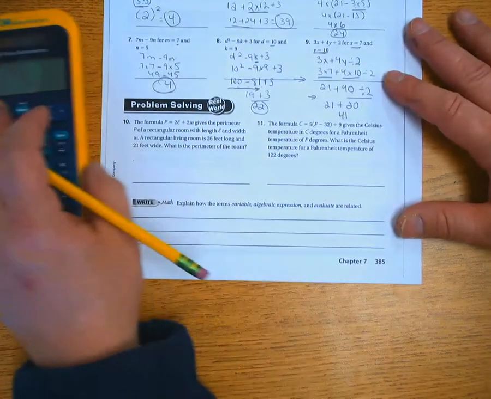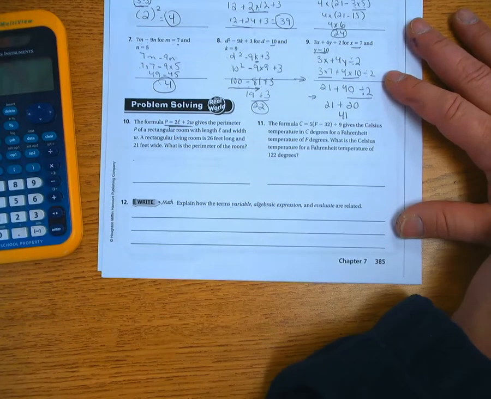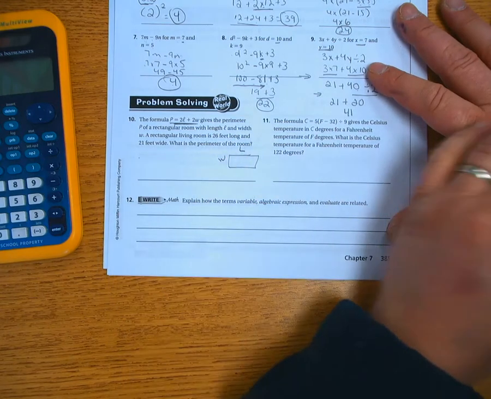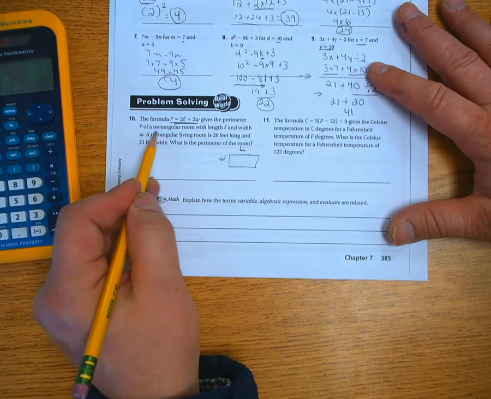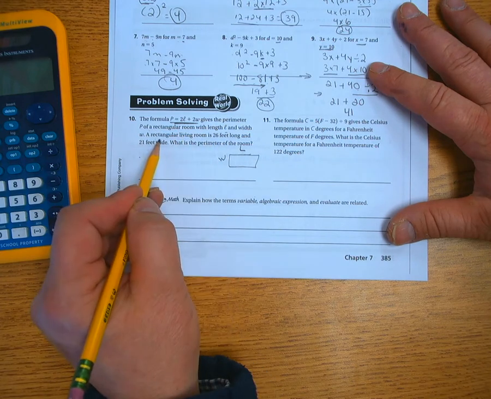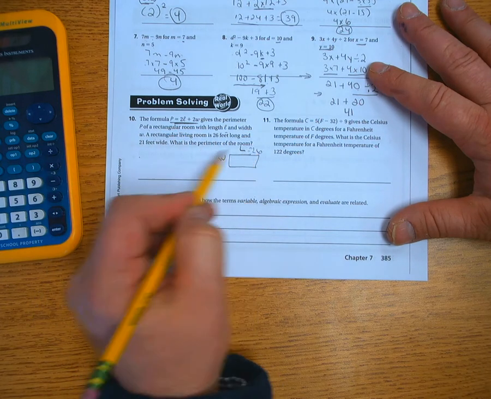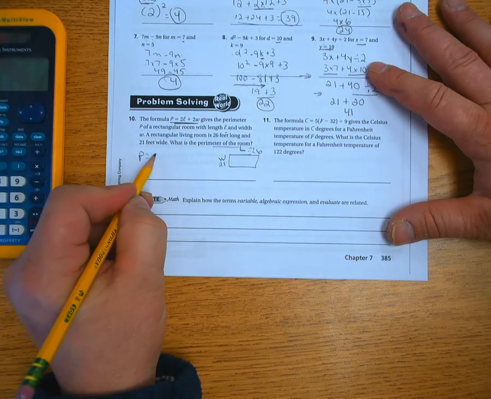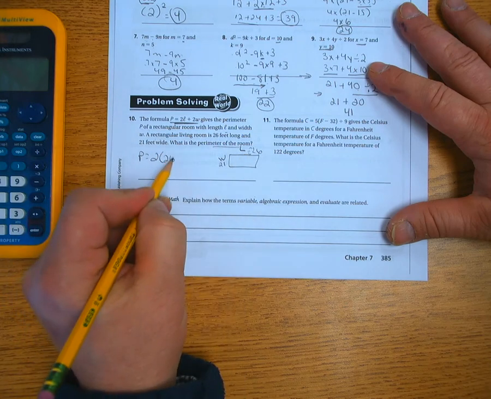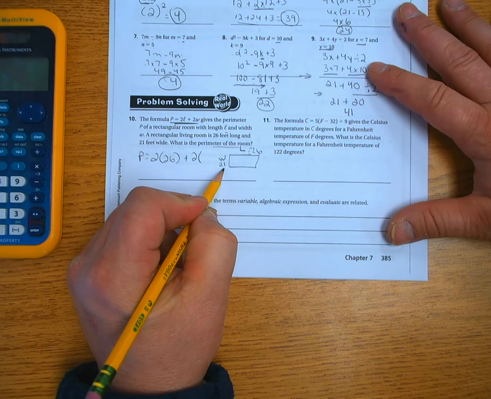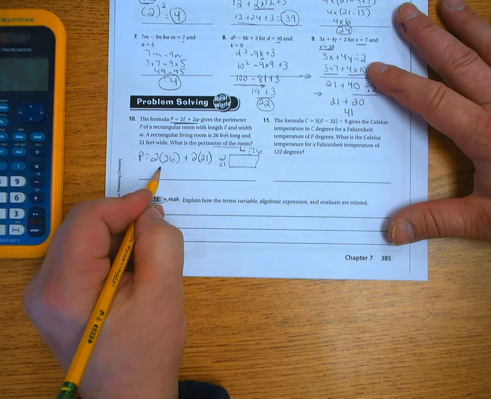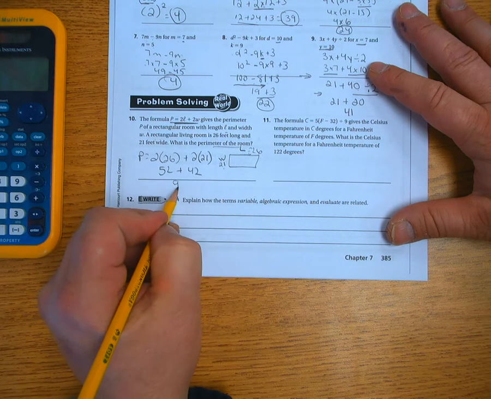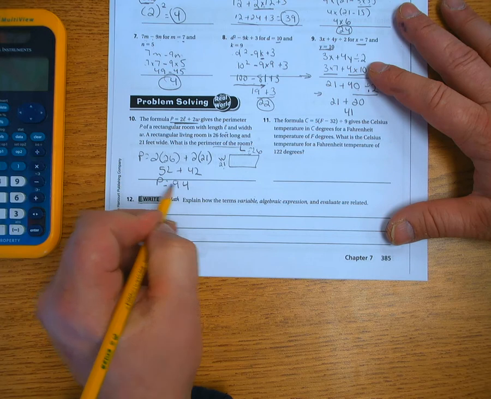Okay, now an application of this is using the formula for perimeter. This is a rectangle. Remember, I think I showed you this before, length and width. It gives the perimeter P of a rectangular room with a length and a width. A rectangular living room is 26 feet long and 21 feet wide. What is the perimeter? So I can take perimeter equals 2 times L, which is 26, plus 2 times W, which is 21. So 52 plus 42, total of 94. Perimeter is equal to 94 feet.